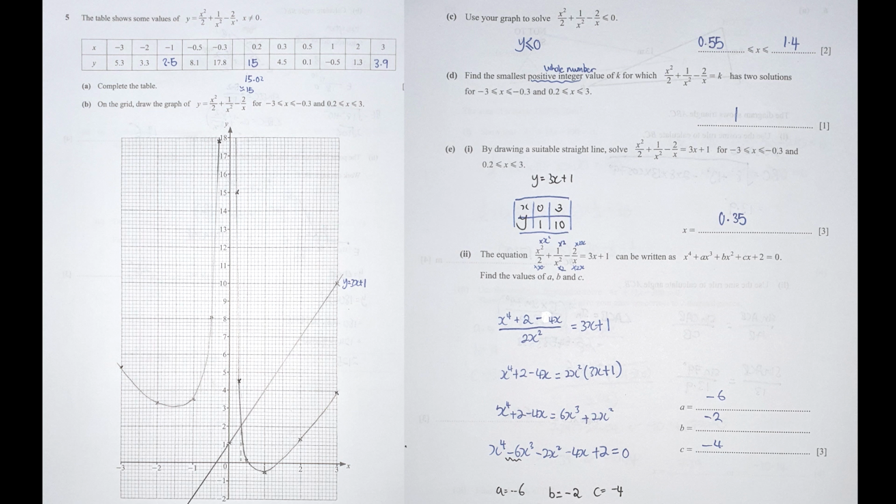As for question E, I compare it with the original equation again, then I get my new equation as y equals 3x plus 1. So by substituting x equals 0 and 3, I get my y as 1 and 10. I then proceed by drawing the line over there, and the intersection is actually at 0.35.